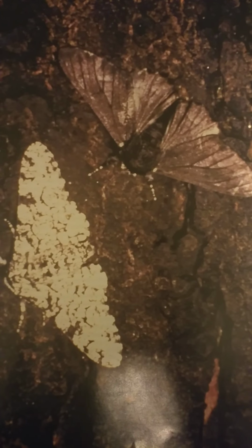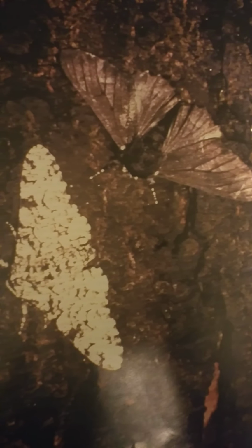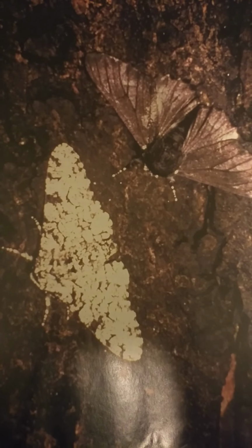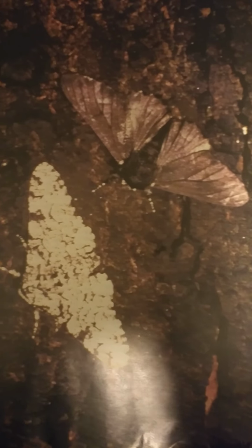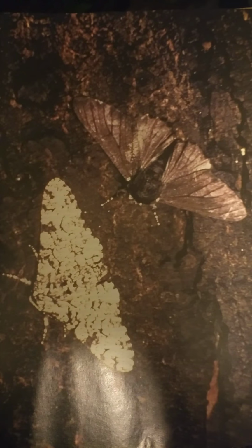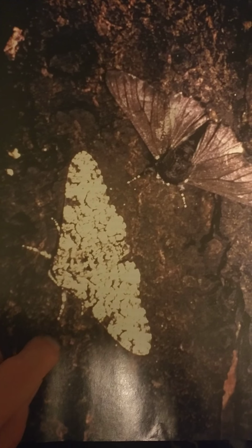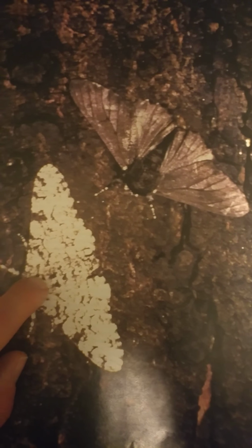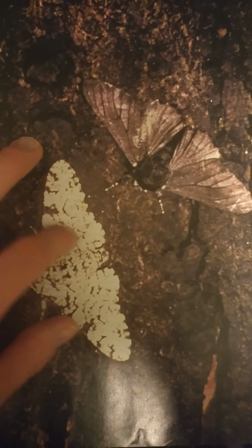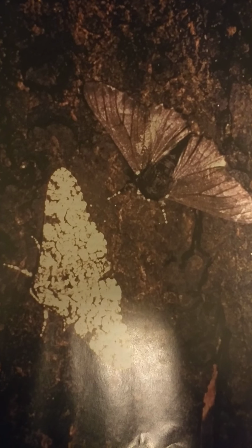Today, as you can see, I have two moths here. You probably learned about this before, maybe in your ecology class, maybe in biology. And this is what's called the pepper moth, right? They come in two colors. Some of them are white, and some have this grayish brown, right? And remember, it's an adaptation. It's an evolutionary thing that they've developed.